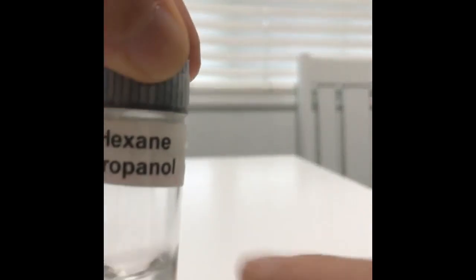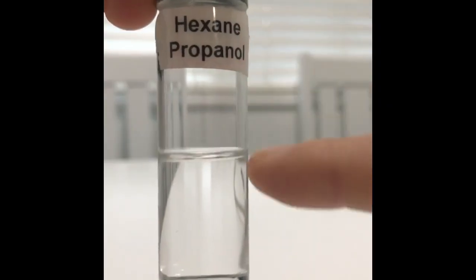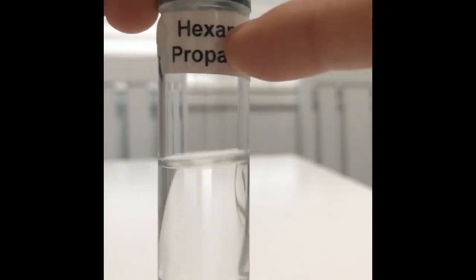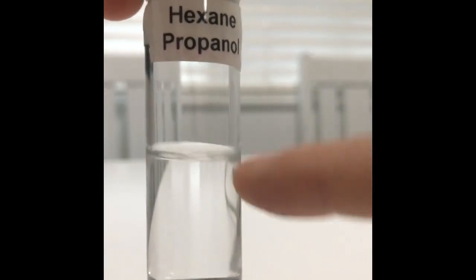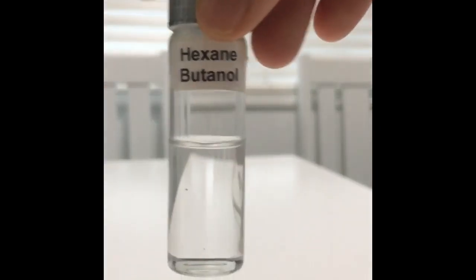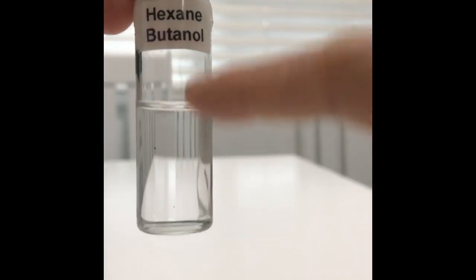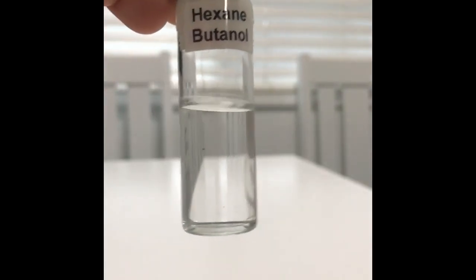If you start increasing more and more carbon chain in the alcohol molecule, the molecule becomes more and more nonpolar. So that's why they are able to mix with hexane. Propanol will be able to mix with hexane homogeneously. Same thing for butanol as well. As you increase the number of carbon to 4, it's going to make a homogeneous mixture also.